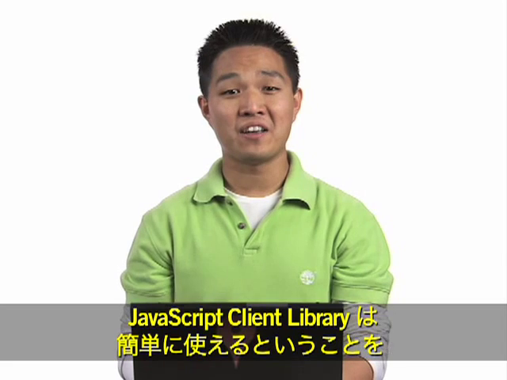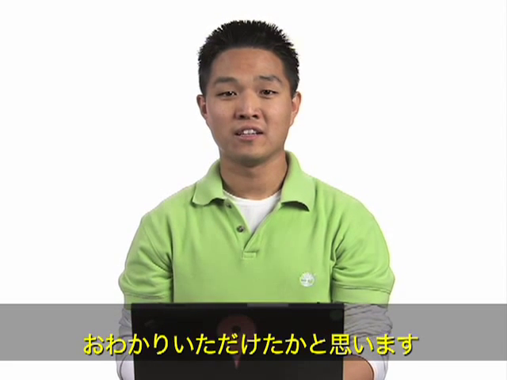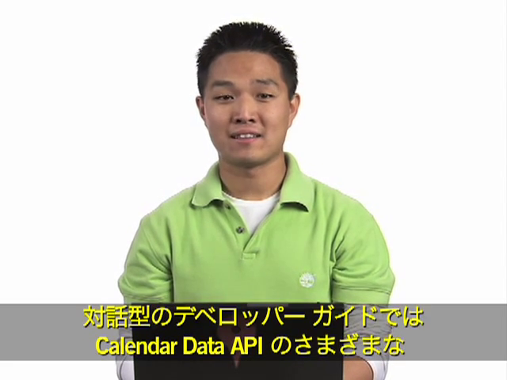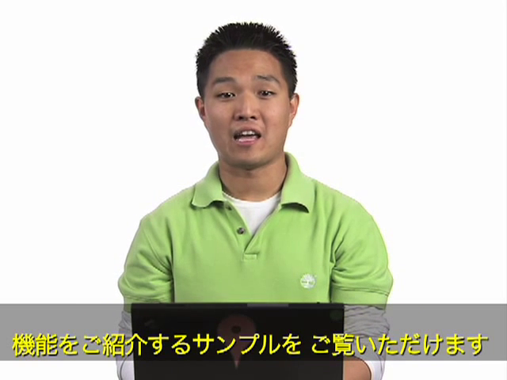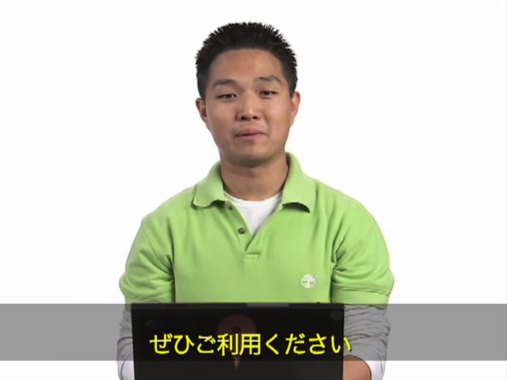I hope you have an idea of how easy it is to use the JavaScript Client Library. The Interactive Developer Guide has many other samples that demonstrate other features of the Calendar Data API. So I encourage you to go check it out and play with that.